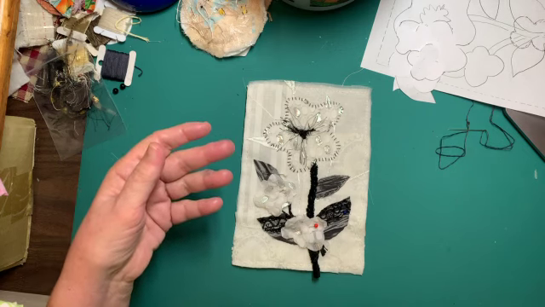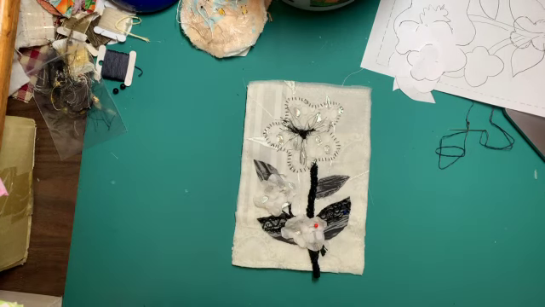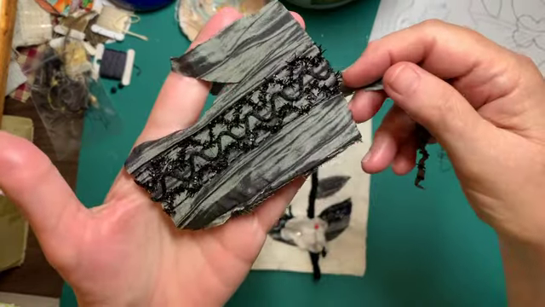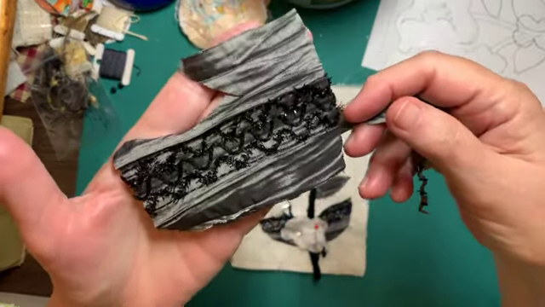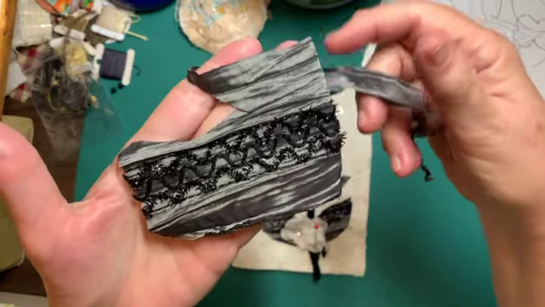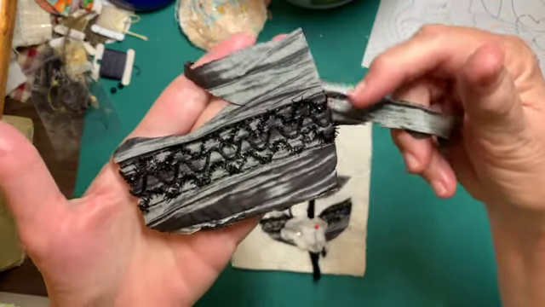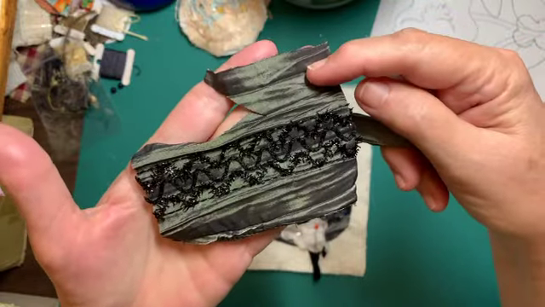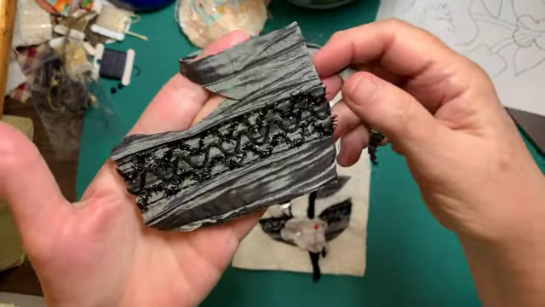I also found a black blouse at a thrift store that I found and cut up. It has the beautiful gray and it had this black trim running through it. Okay, it had 2 or 3 different decorative ways it was done. I used this section right here, cut my leaves out of it, okay?